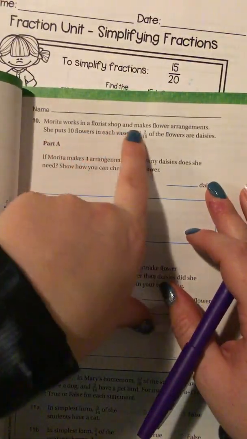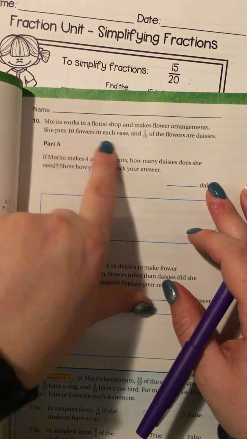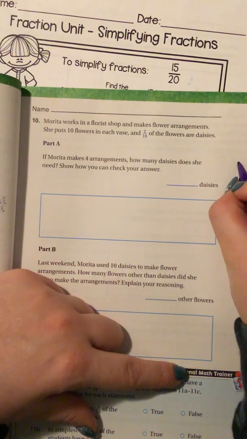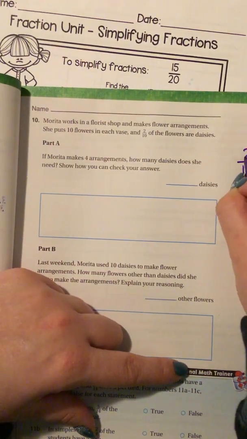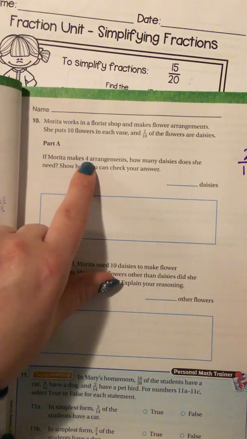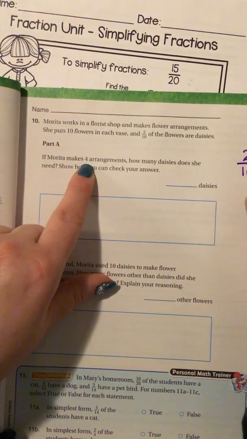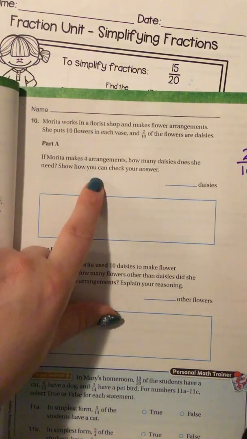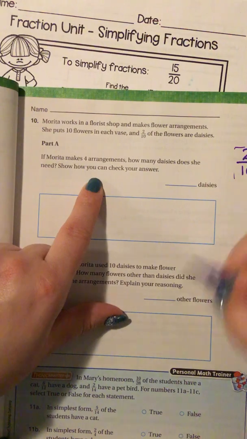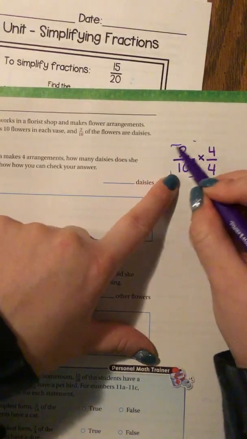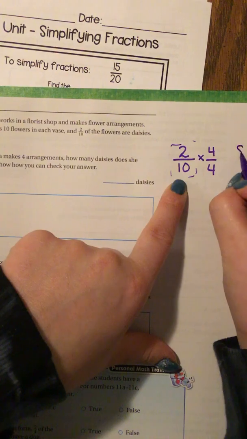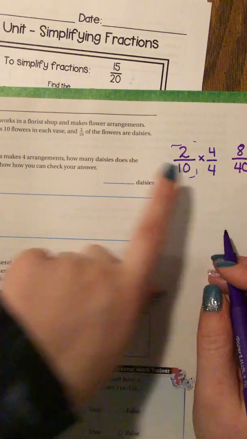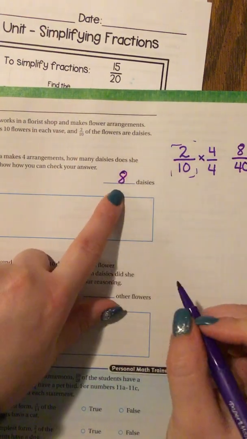Okay, next problem, question 10. Marita works in a florist shop and makes flower arrangements. She puts 10 flowers in each vase. 2/10 of the flowers are daisies. That means she has 10 total, and 2 of them are daisies. If she makes 4 arrangements, that means I would multiply this by 4. How many daisies does she need? Because this is just one arrangement. We're making equivalent fractions. So 2/10, we're going to multiply it by 4. That's 8/40. That means out of 4 arrangements, she's going to need a total of 8 daisies.